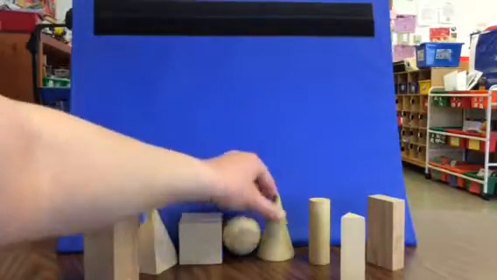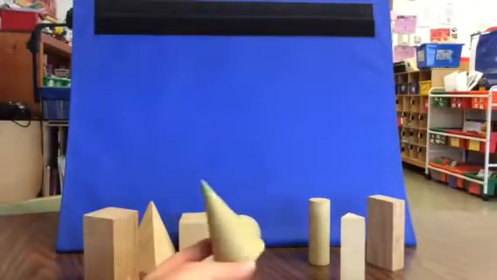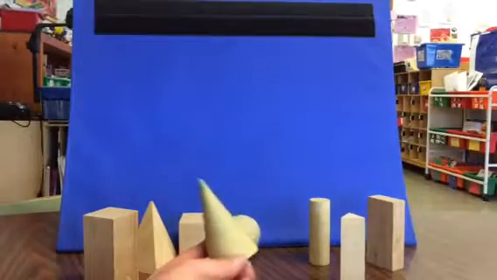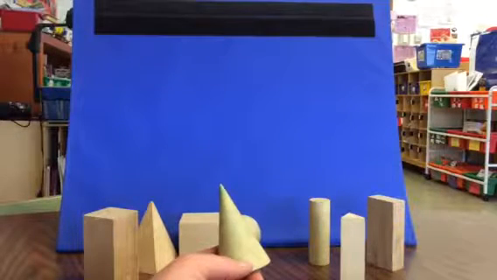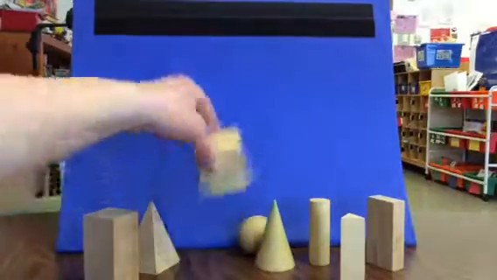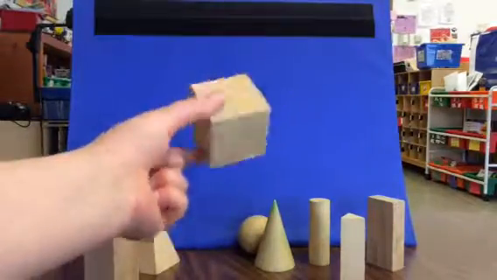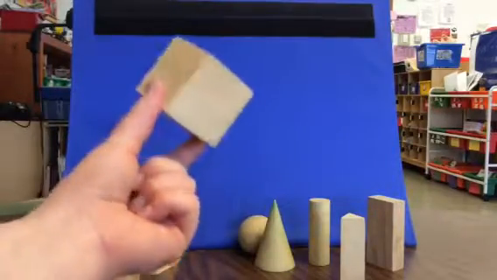Another shape I have is a cone. What does this shape look like? This is a cube. What does a cube look like? What does it remind you of?